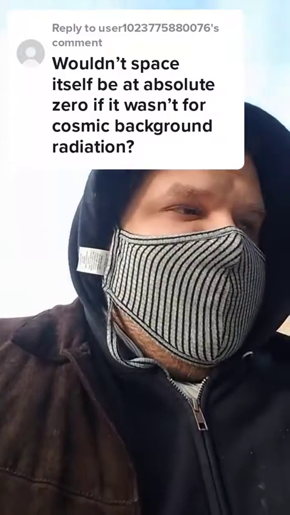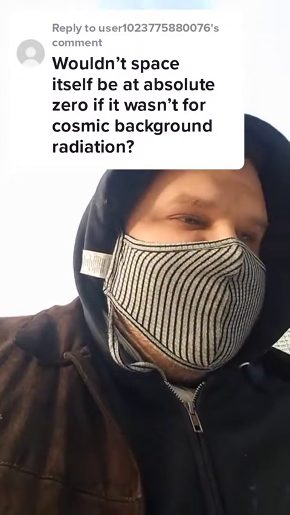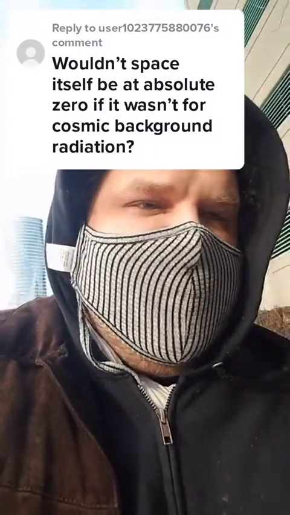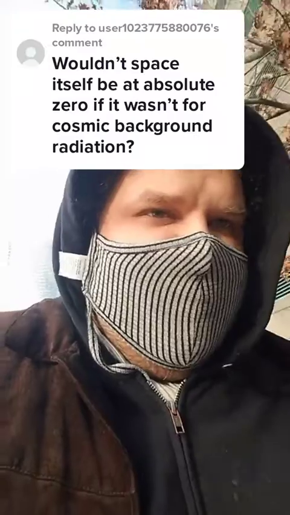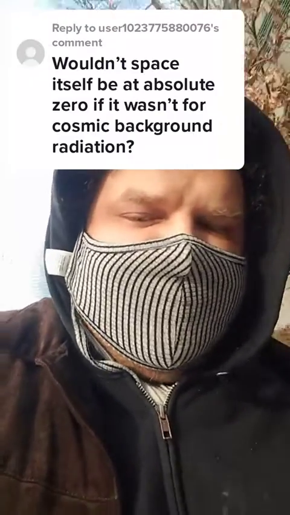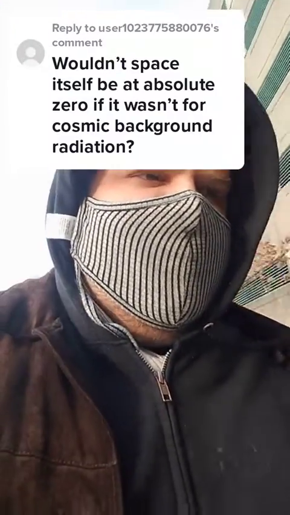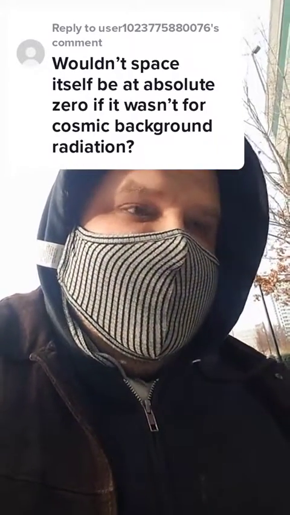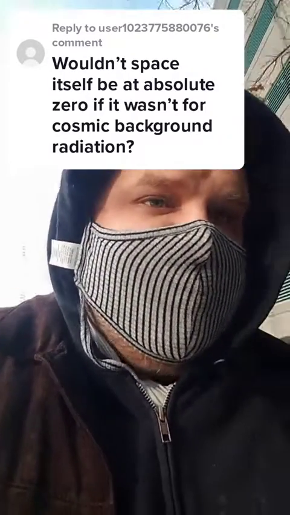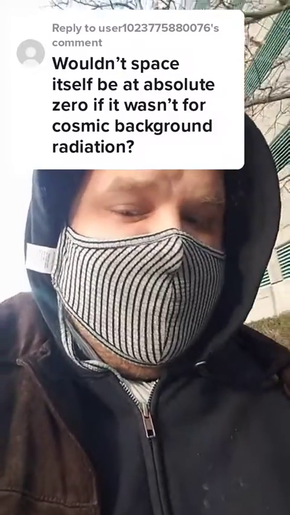And the reason why we say the void of space has temperature is because the void of space isn't really void. It not only has the cosmic microwave background radiation, it also has basically a very, very thin layer of space dust. And I'm talking super thin and only very simple particles like helium and hydrogen, because these were the basic elements that were made during the Big Bang.